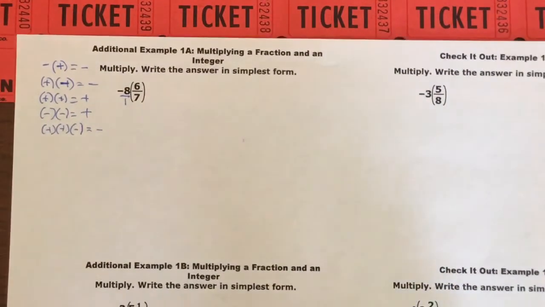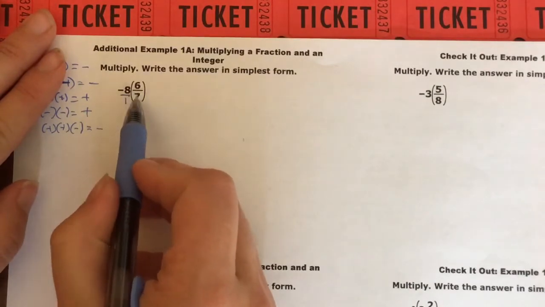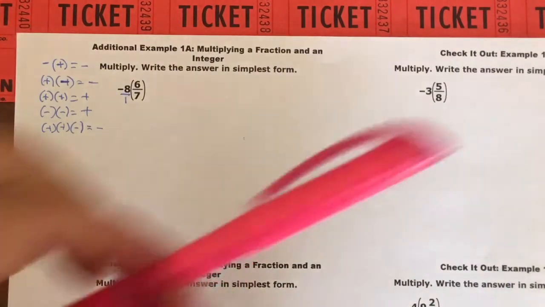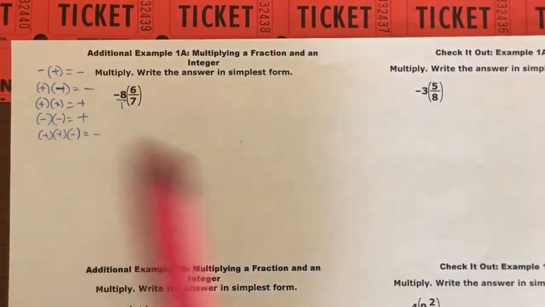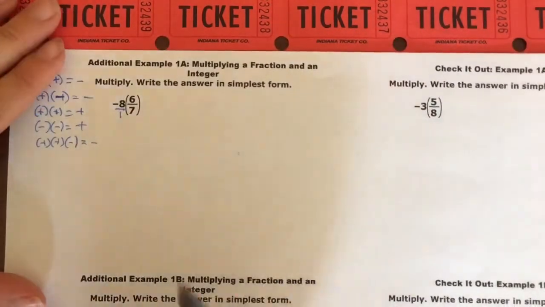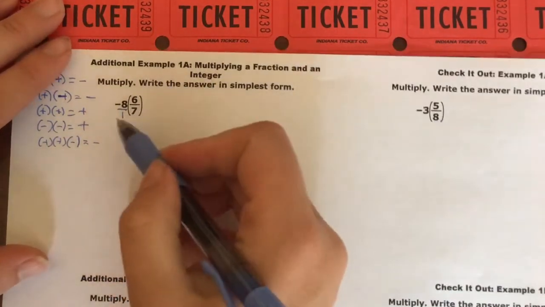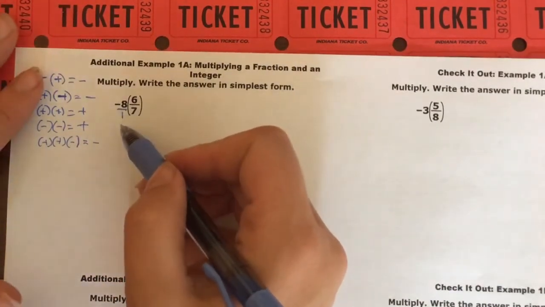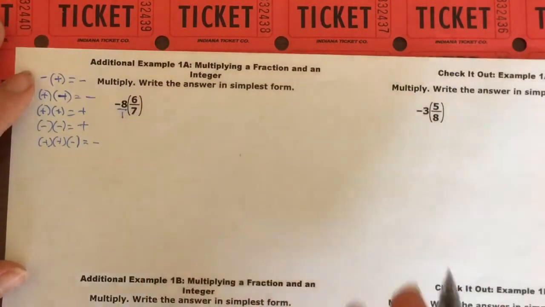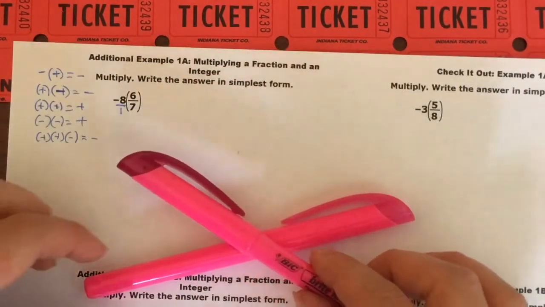Here, we have -8/1 times 6/7. So we are multiplying, so the first thing we want to do is look to cross cancel. Oh, that wasn't a very good X. Let me see so you can see it. Cross cancel, is that better? That's better. Okay, cross cancel. And when we cross cancel, we're looking for common factors. Are there any common factors between 8 and 7? No. Are there any factors between 1 and 6? Well, anytime you have a 1, there's no common factors besides just 1. So there's none there.